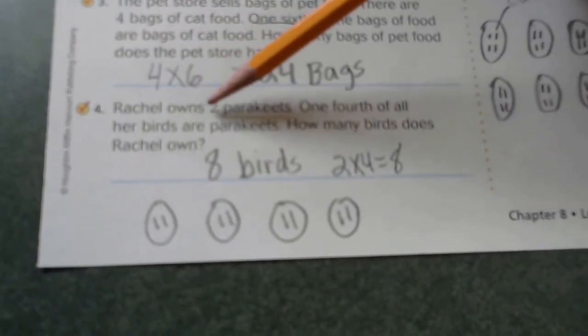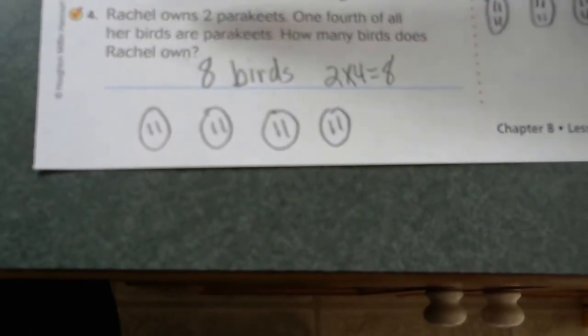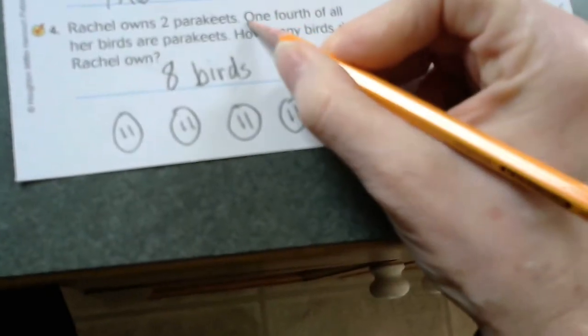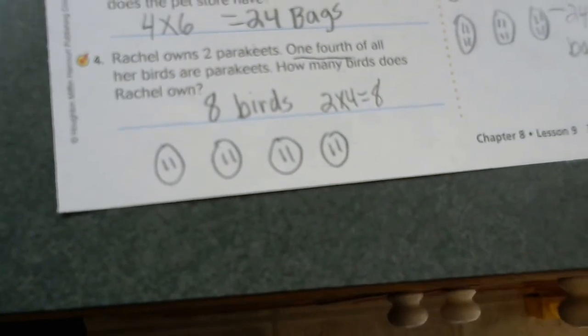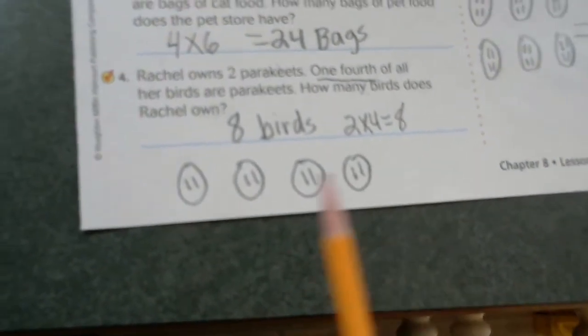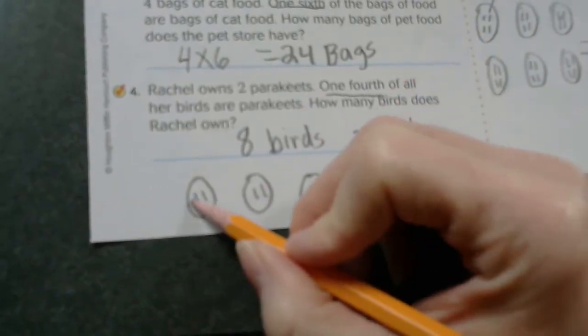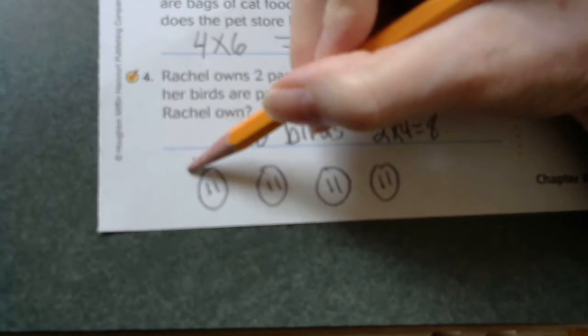Rachel owns 2 parakeets. 1/4 of all her birds are parakeets. Okay, so 1/4 is going to show us how many groups we have to draw, how many circles. And 2 represents the number of parakeets. So I put 2 birds, mine are skinny, in the first circle.